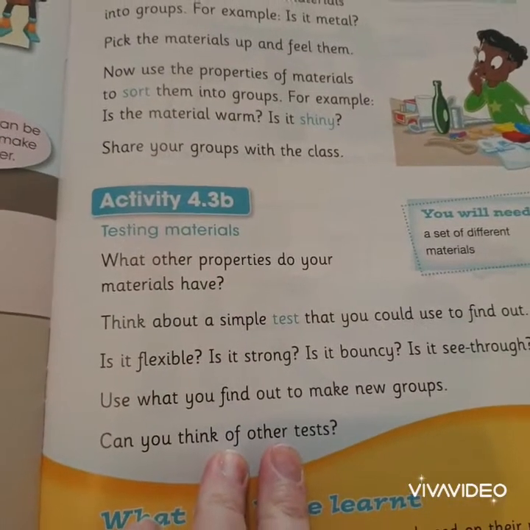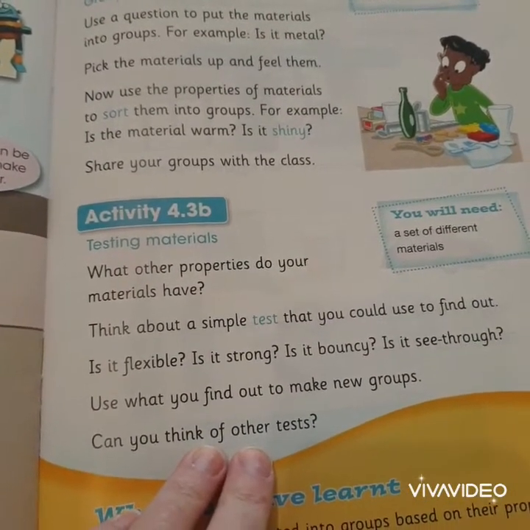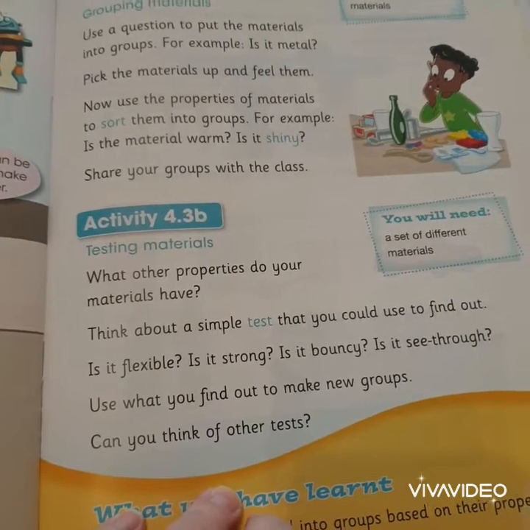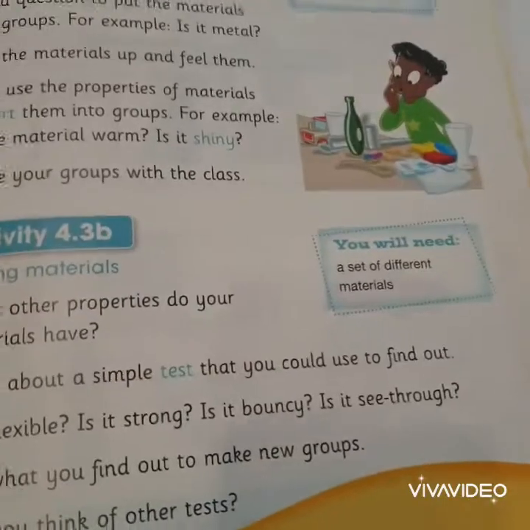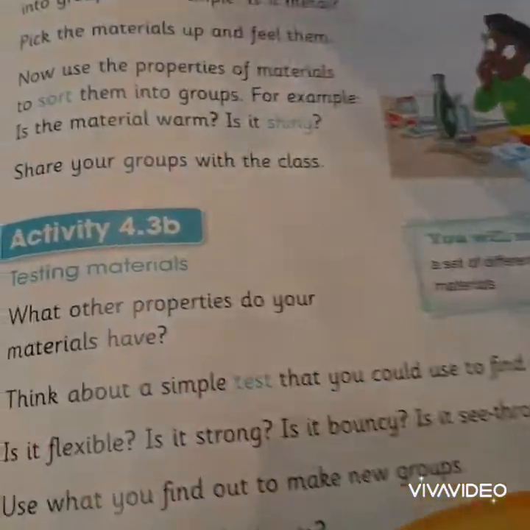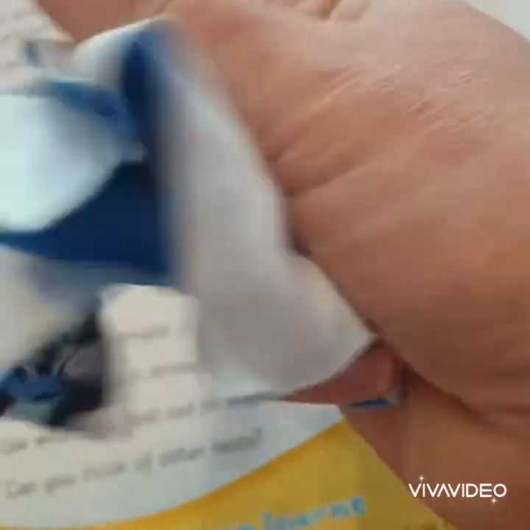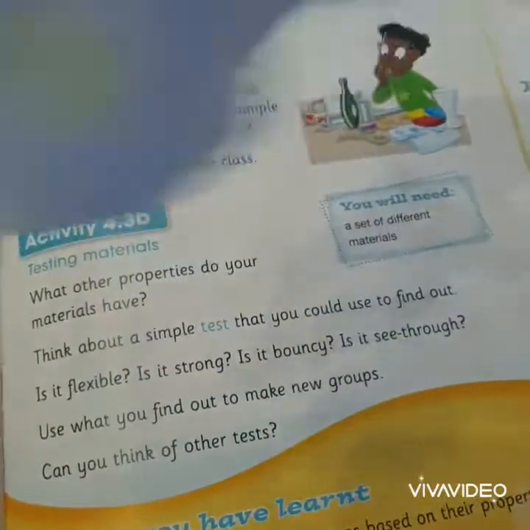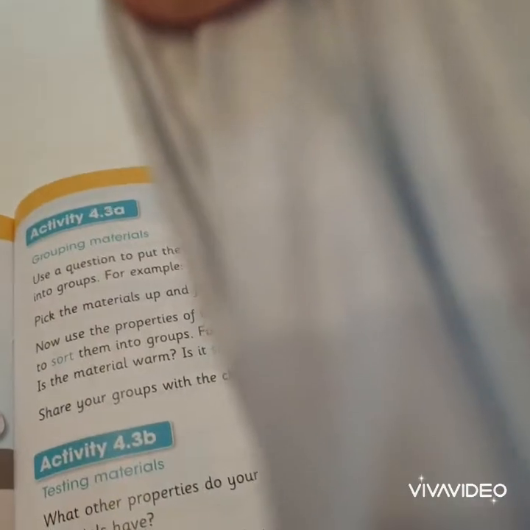Another thing we can do is we can test what our materials are like. Is it soft? Is it strong? Is it bouncy? Is it see-through? So you can just think about what could you do. This one, you can feel it. Is it strong? I wouldn't say it's strong. I mean, I think you wouldn't be able to tear it.